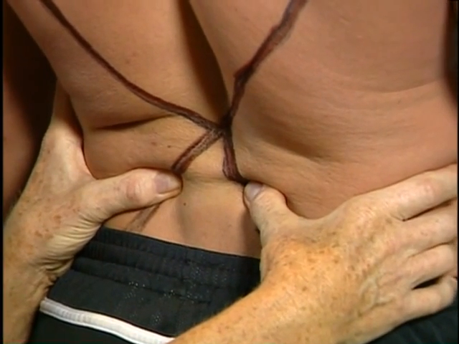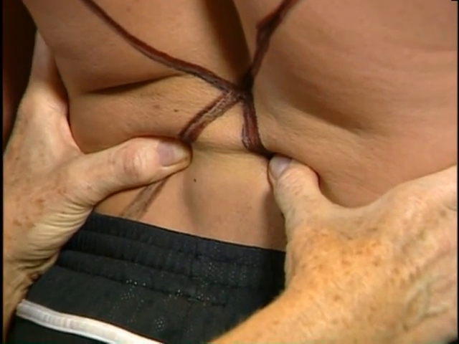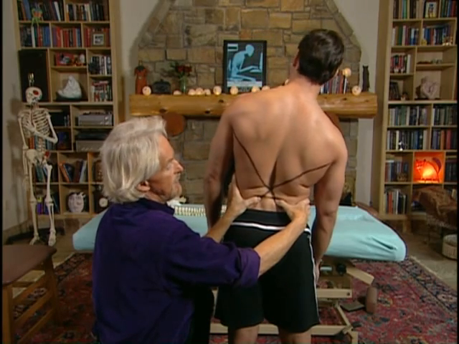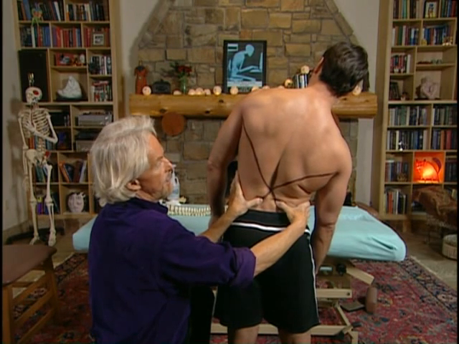You can take your fingers or thumbs, whichever is easiest for you, and then you just side bend your spine to the right and see if it fills up on the left like it should. And then go back to the left.